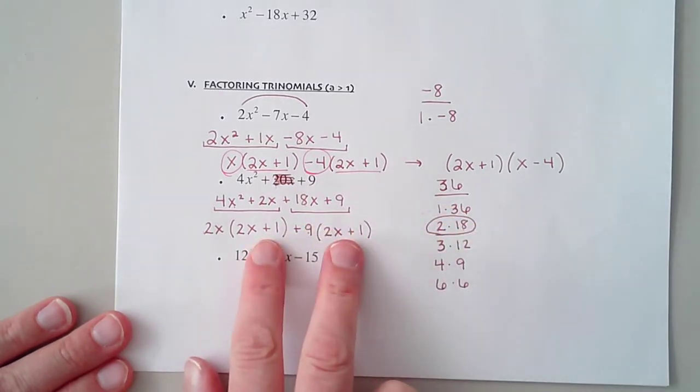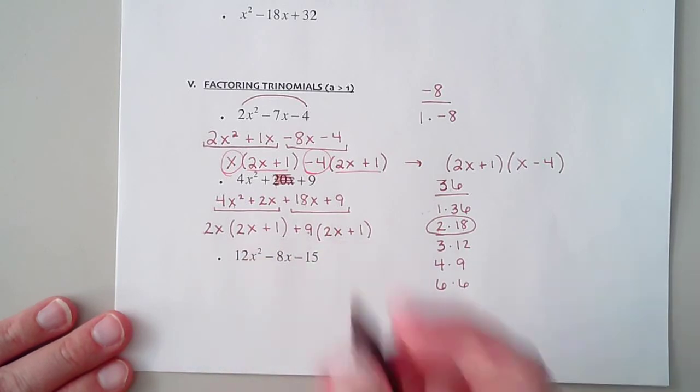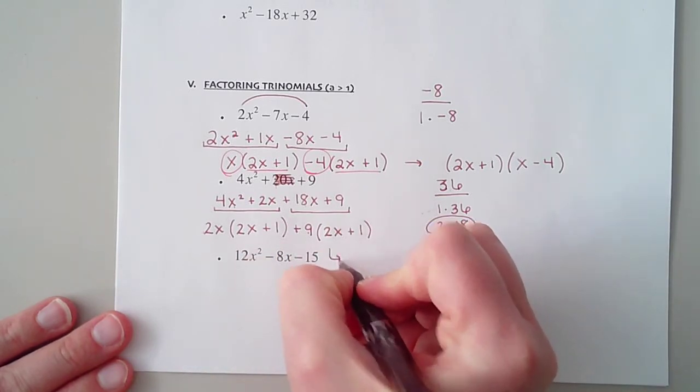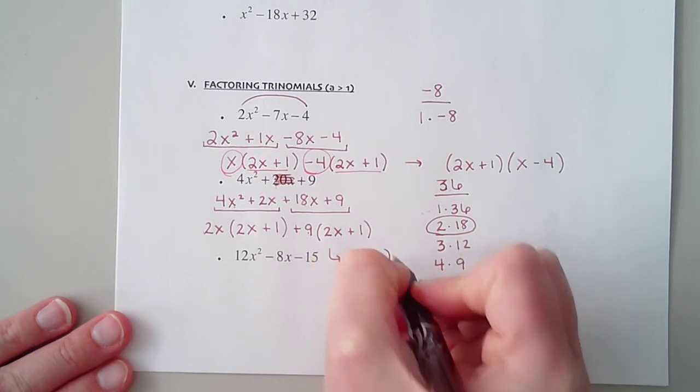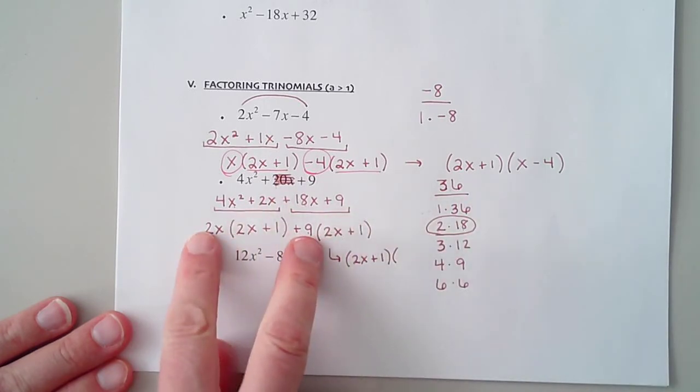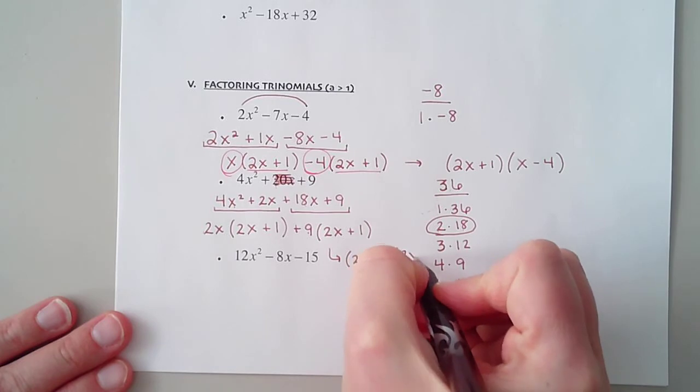Once again, you'll notice I have matching parentheses here. So that means my final answer is going to look like 2x plus 1 as my GCF, and then 2x plus 9 as my leftovers.